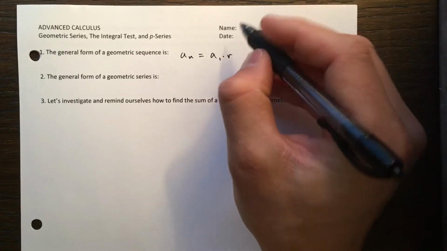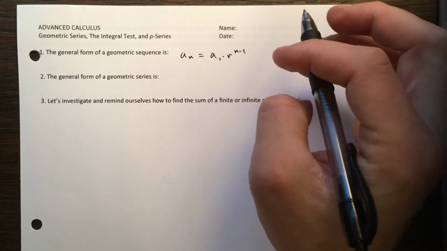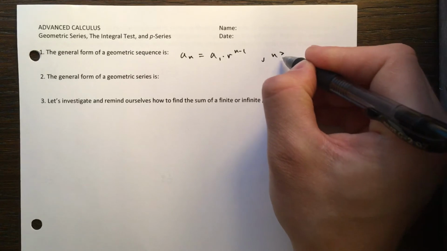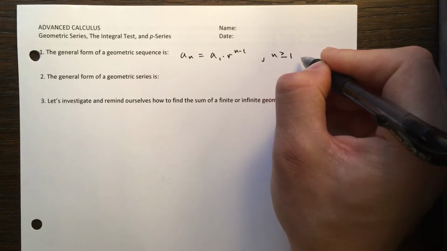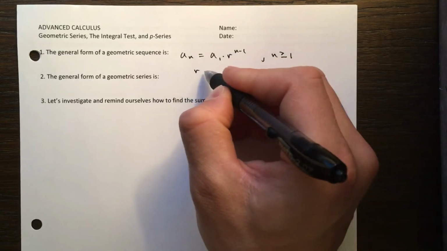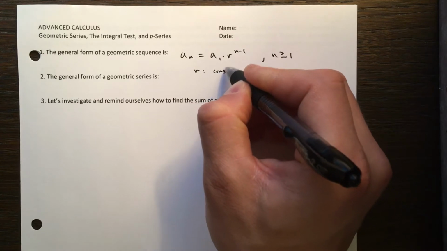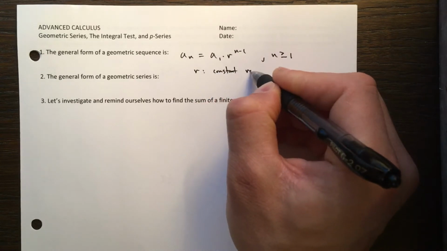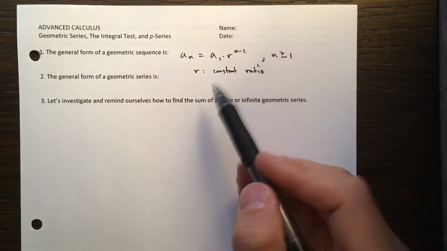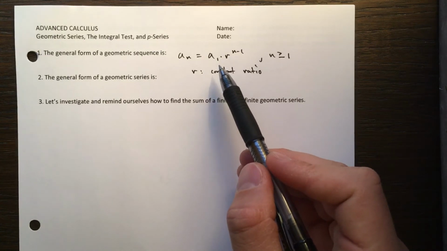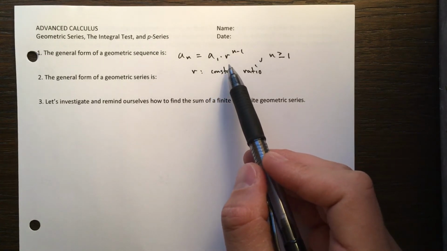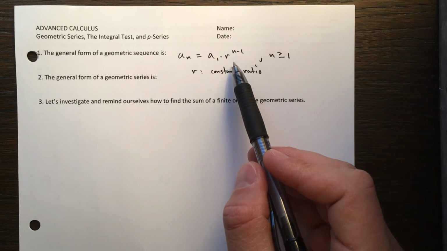So let's remind ourselves that a geometric sequence is a sub n equals a sub 1 times r to the n minus 1. This is for n greater than or equal to 1, right? And we know that r is the constant ratio. So basically what we're looking at is that you're multiplying by r each time, and it's really an exponential function, but in sequence form.